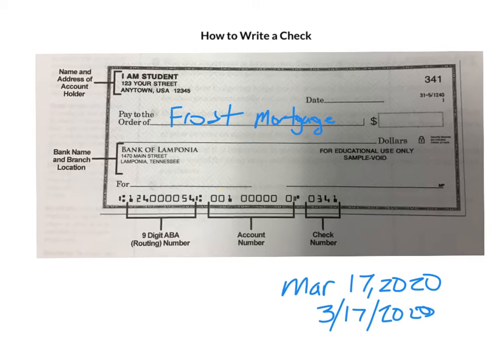I tend to use the numbers. 3, and you can do dashes if you prefer. I like slashes. 17. Currently, you need to write 2020. Normally you could just write 20, but I don't know if any of you realize, someone could add on to the end of this, so always finish it, 2020.